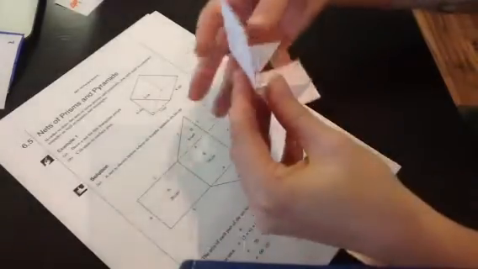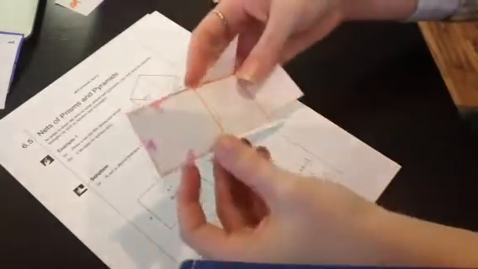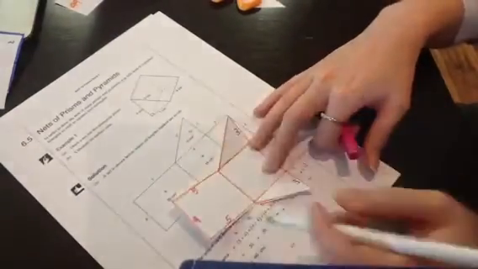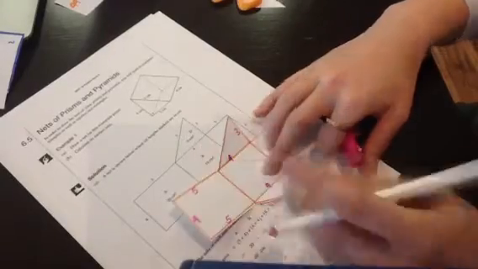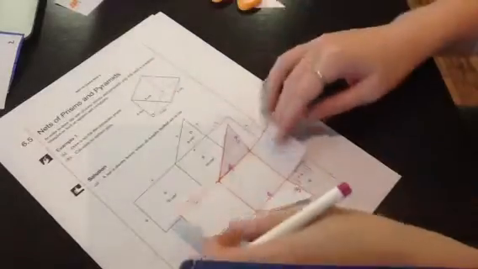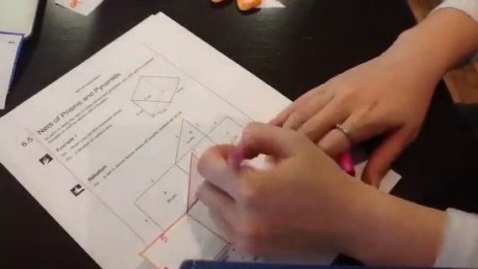And so when you roll it out like this, we can see that that's 5 along there. So we label it 5. And then our triangles both had a base of 3 and a height of 4. And then because they were sharing, we have a 3 and a 4.